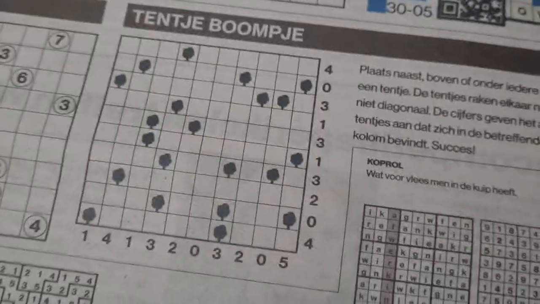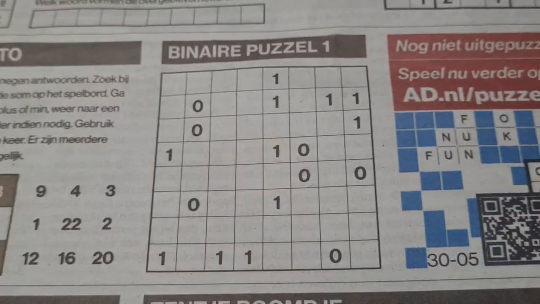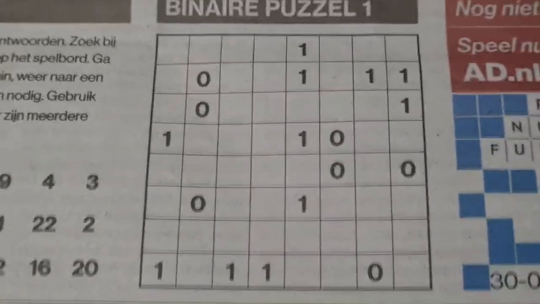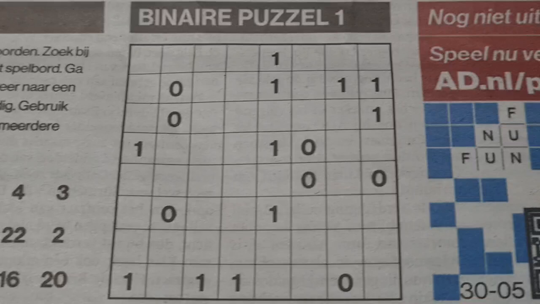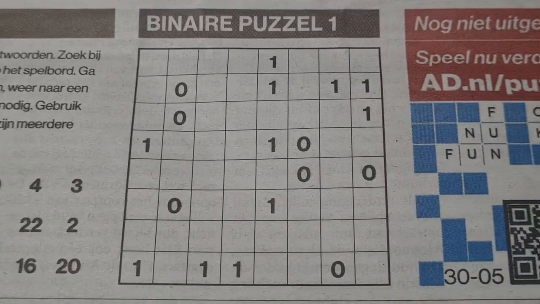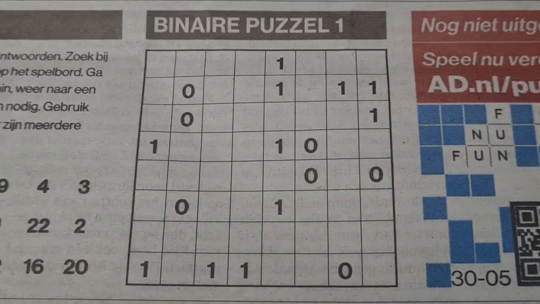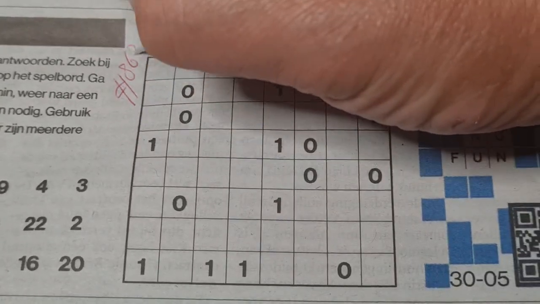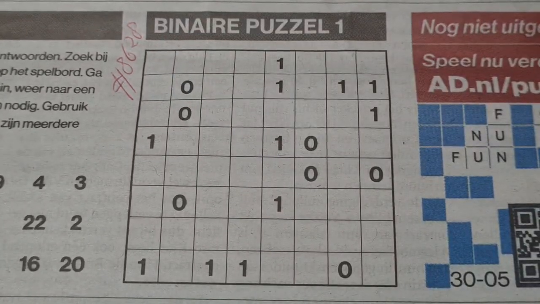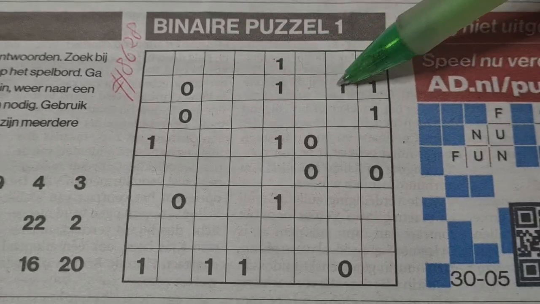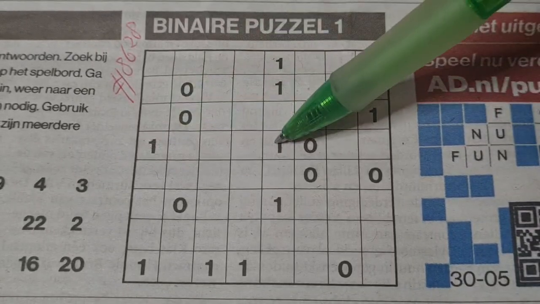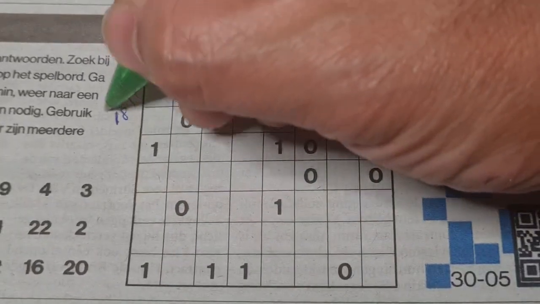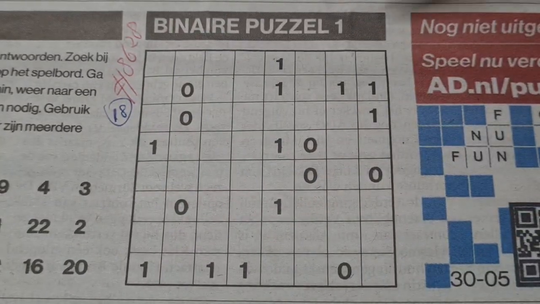Yes, it's binary time. And this one will be number, let me see which number it will be. I think number 8628. Yeah, 8628. And before I start, I always count the printed digits. This one has 1, 2, 3, 4, 5, 6, 7, 8, 9, 10, 11, 12, 13, 14, 15, 16, 17, 18. Printed digits should be an easy one.